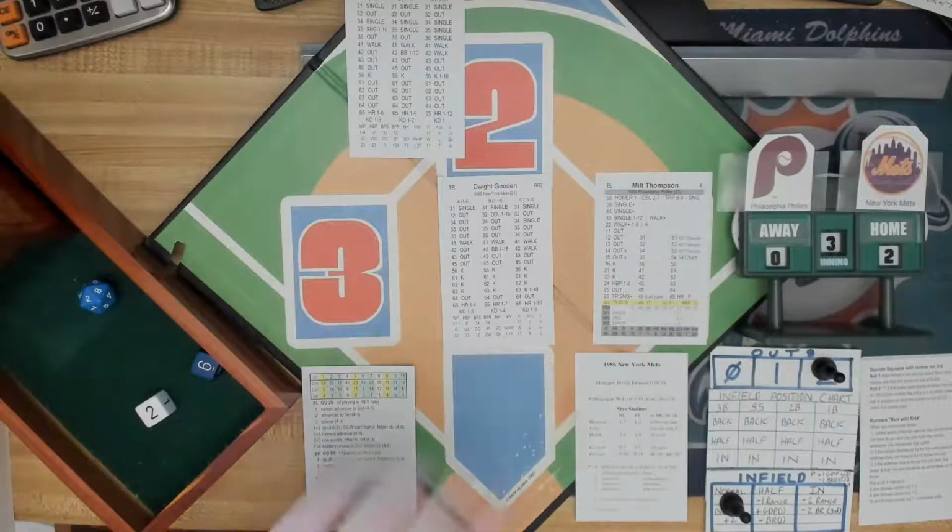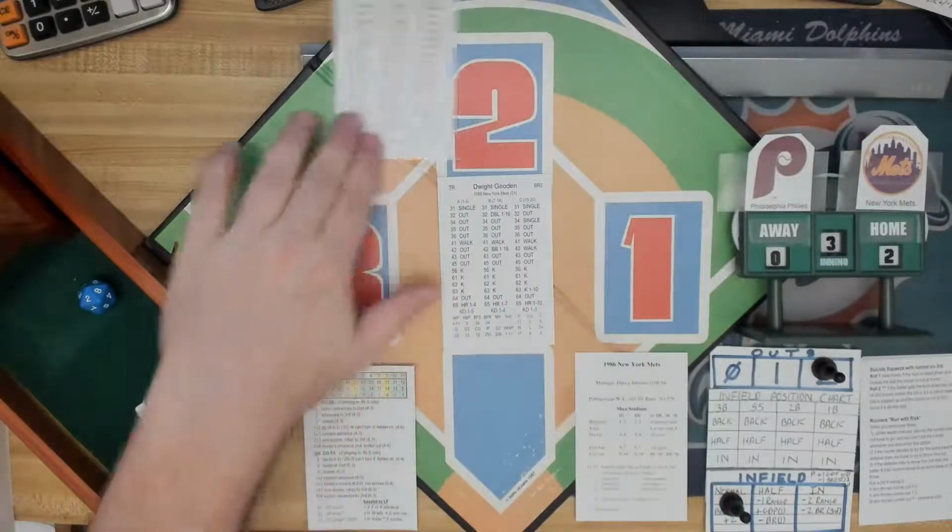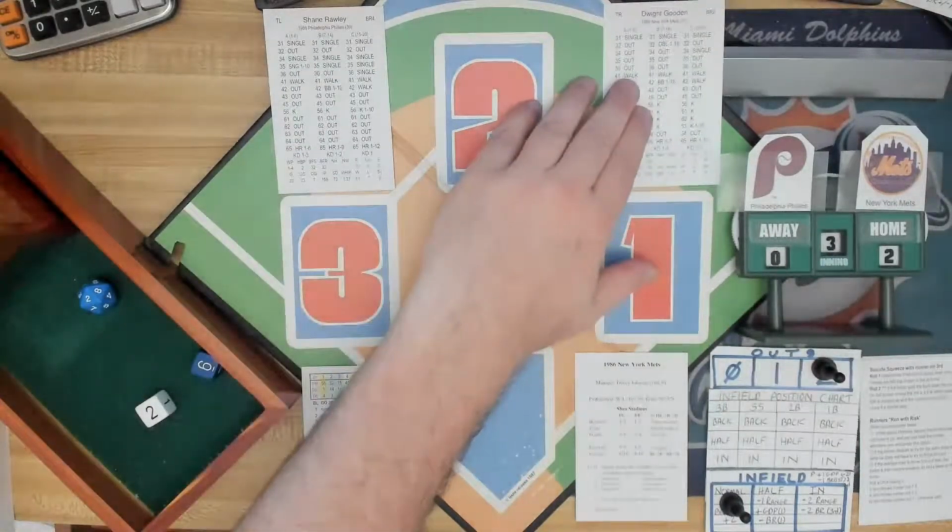These cards are slippery, but they feel good in the hand. Probably should have sent him.